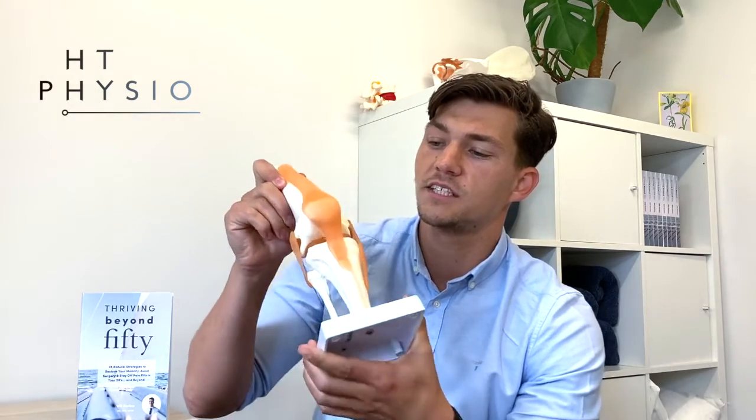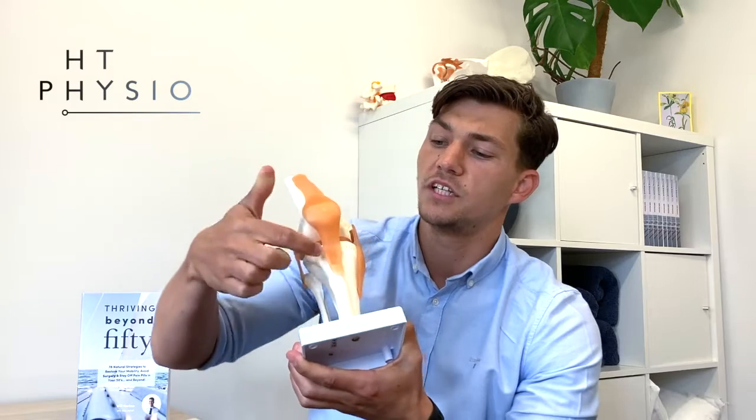And this acts like a pulley system, so when the muscles contract, it pulls the kneecap up, which in turn pulls the tibia up. So that's basically how the front of the knee articulates.